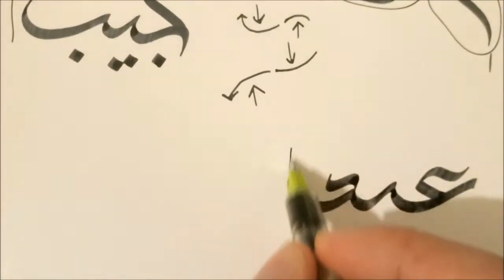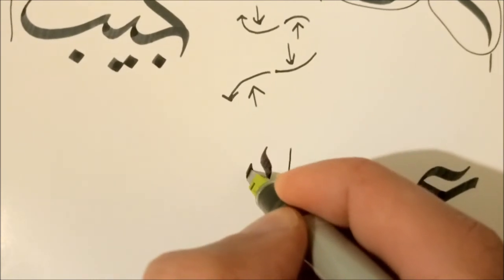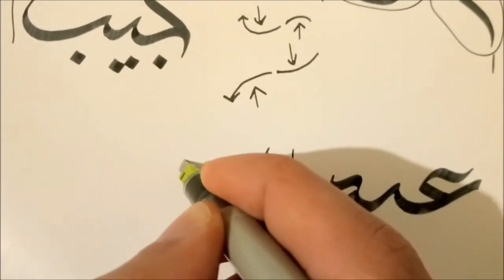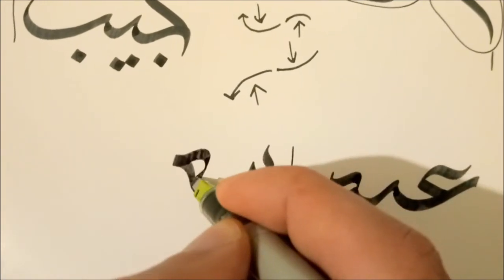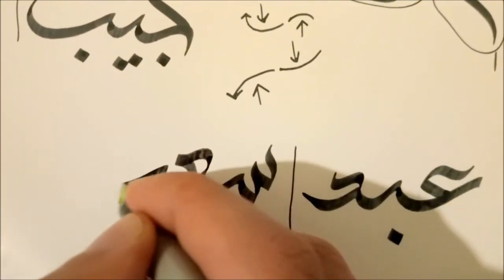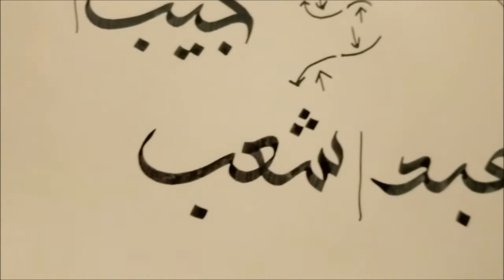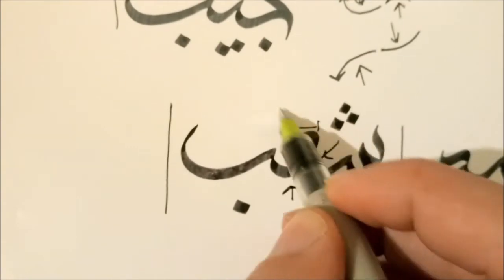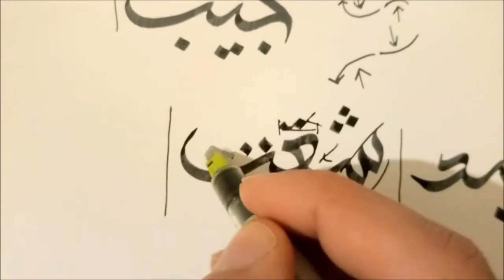We could write sha'b. We've got sheen. Connect it with this ayn for a change. Connect it to a ba. Again, I'm not too fussed about the shapes or the scales. I just want to show you the connections. You have to scale these things, and the scaling of the ba, etc. So you do that back home.